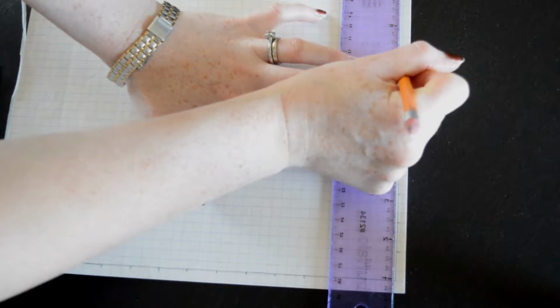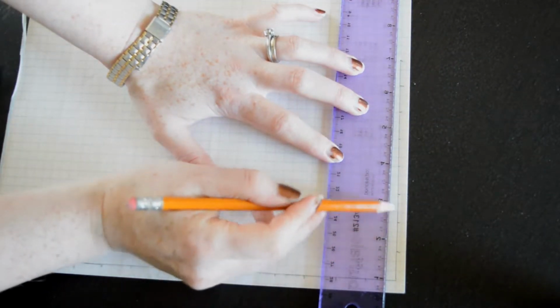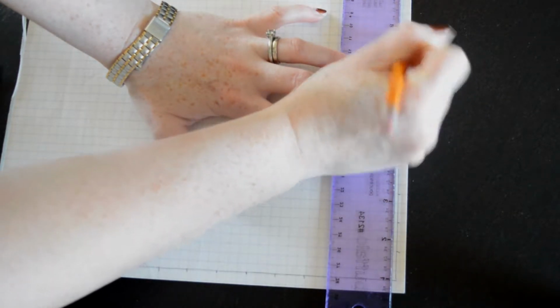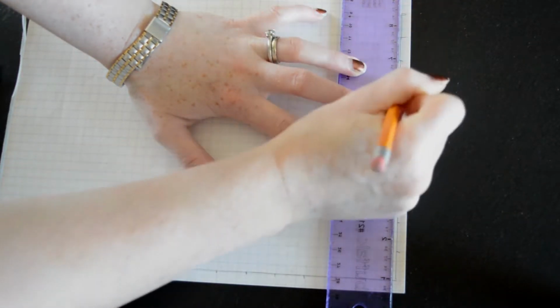I can just count overall. So 1, 2, 3, 4, 5, 6, 7, 8, 9, 10. And that's my 10-foot wall. So that gets my 2 walls.